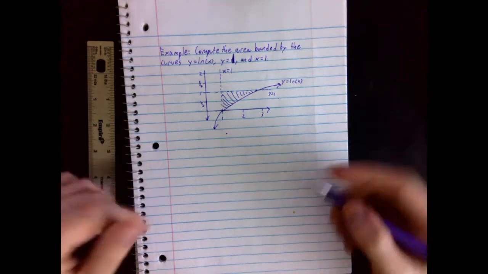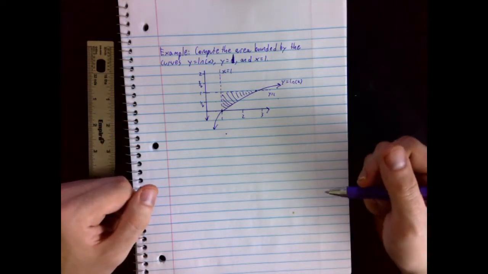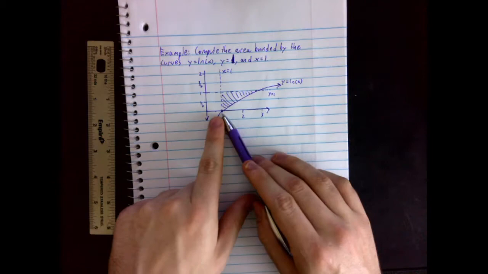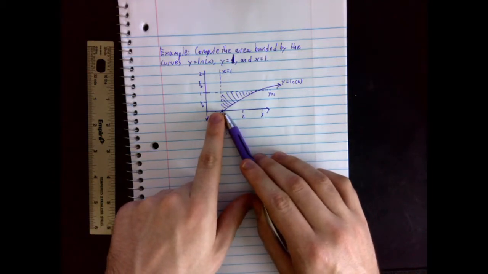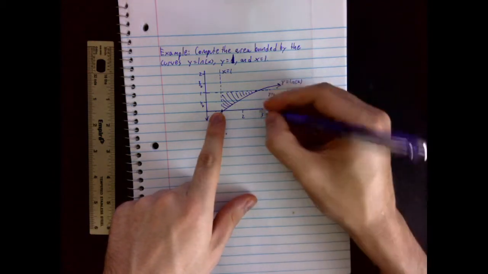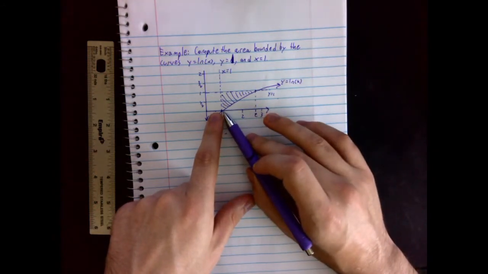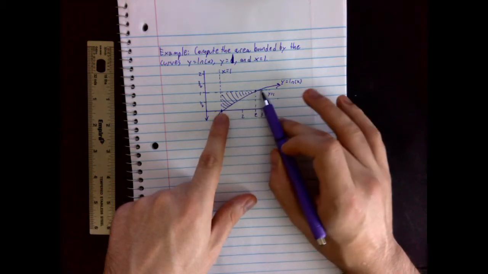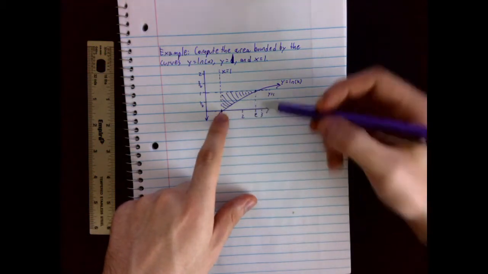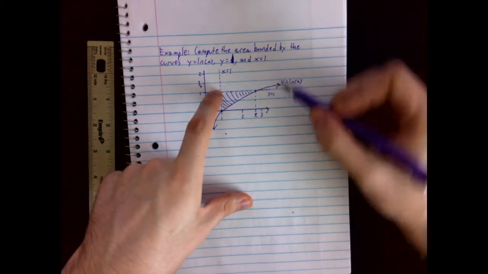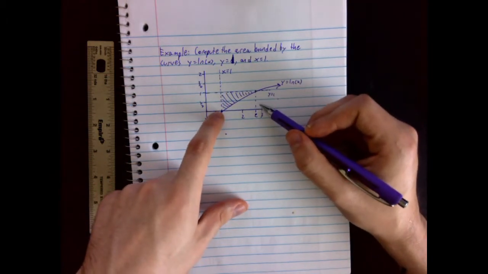Okay, so if I just go ahead and write down the integral that I'm interested in, well, I know that the interval over which I'm integrating is 1 to, this is like e right here. I'm going to integrate from 1 to e because that's where all these things intersect. And then I'm going to have the top function, which is just 1 minus the natural log of x.